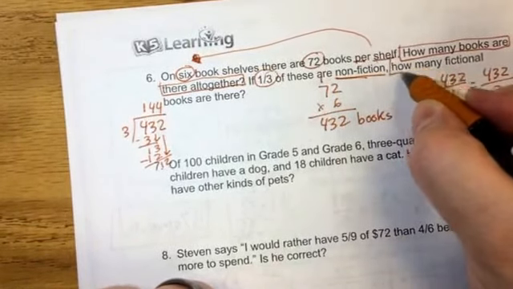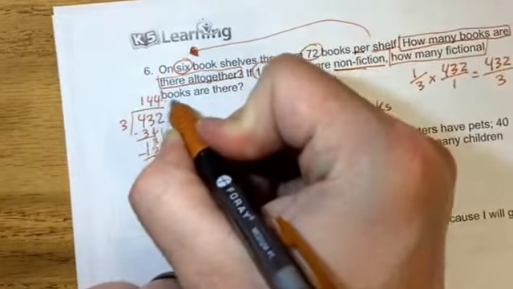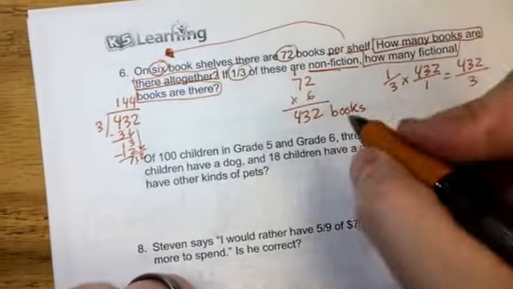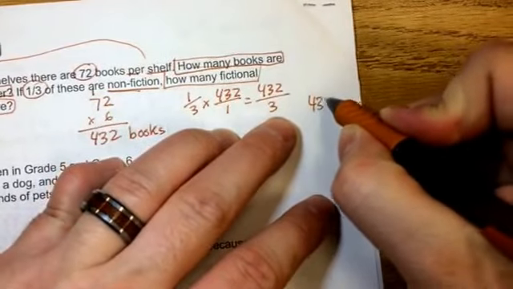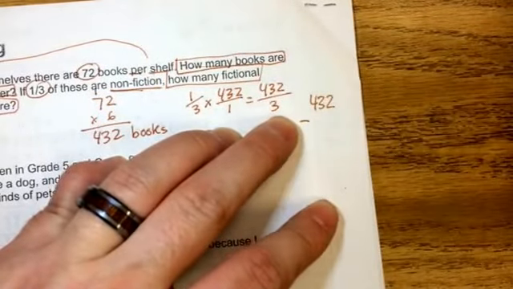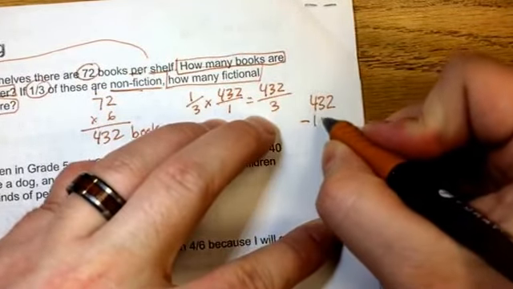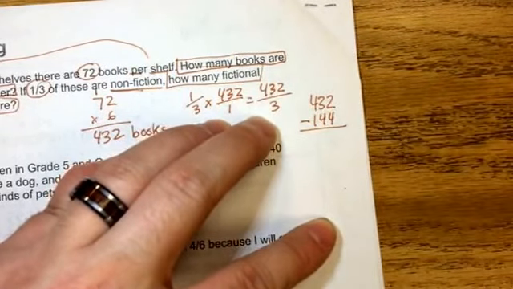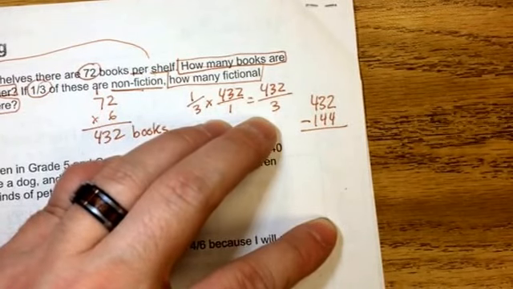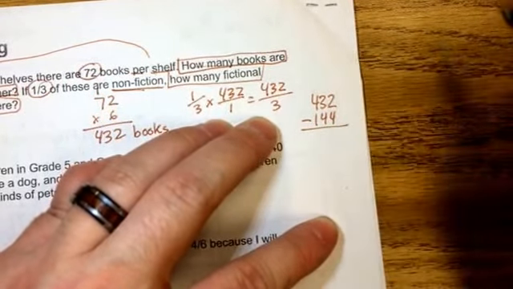But our question is, how many fiction books are there? So I have to take 432 books in all, minus 144 nonfiction books, to figure out how many fiction books I have.